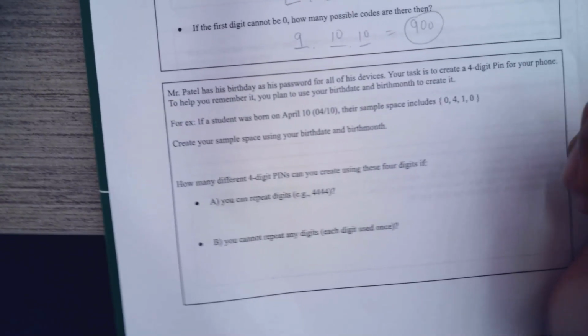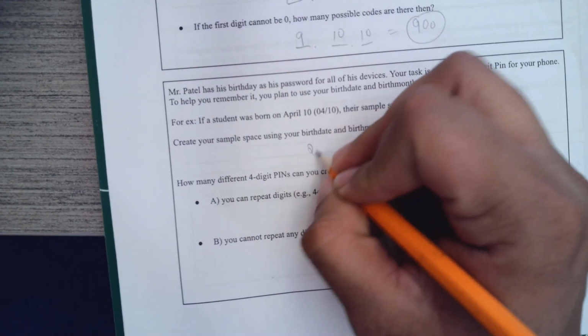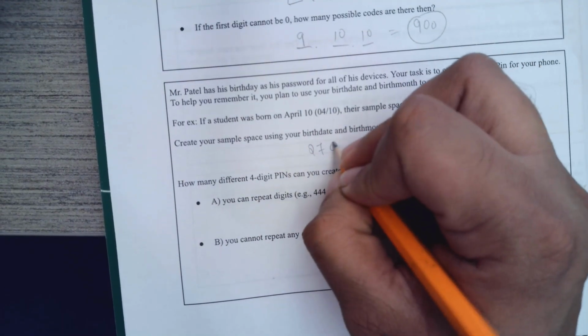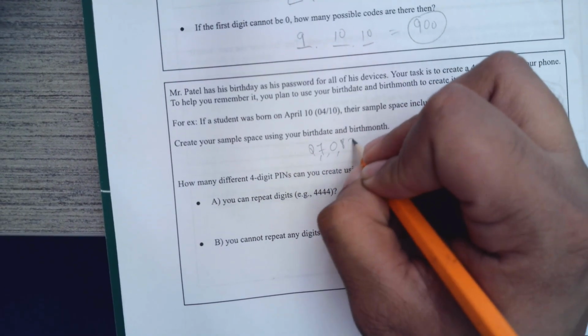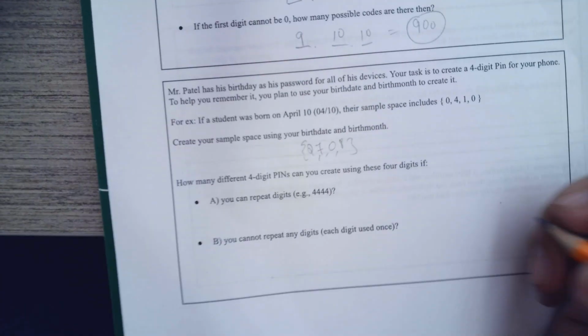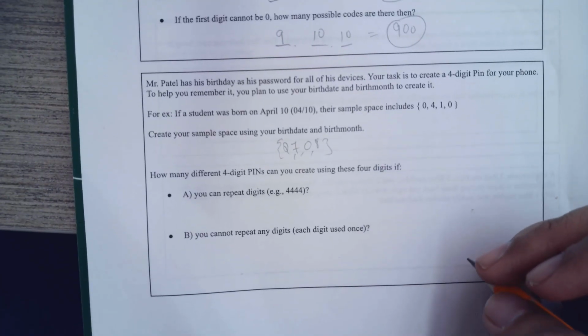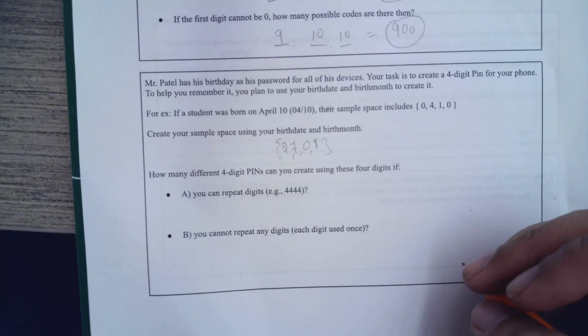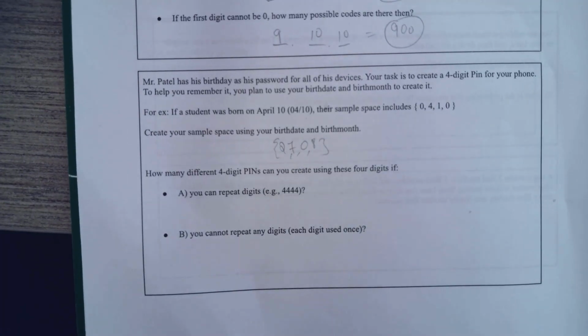For this one, Mr. Patel has his birthday as his password. I'm going to use my birthday, which is 27th August. So 2708 are my possible numbers. I use date first and then month, outside of America, that's why. But 2708 are my numbers. So let's just say this: what are the different codes I could create?